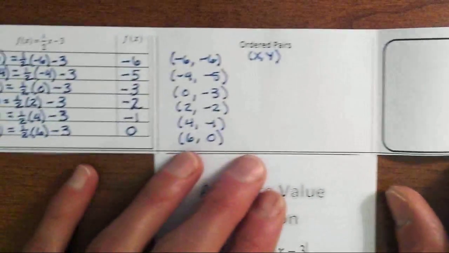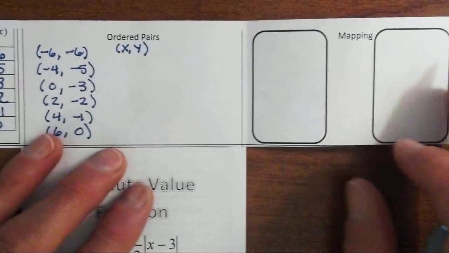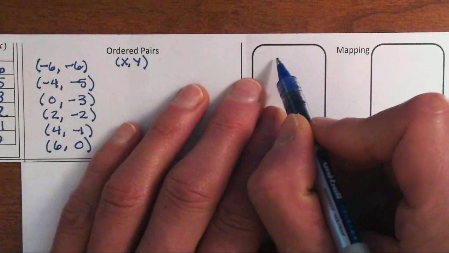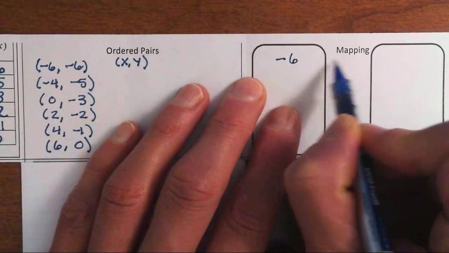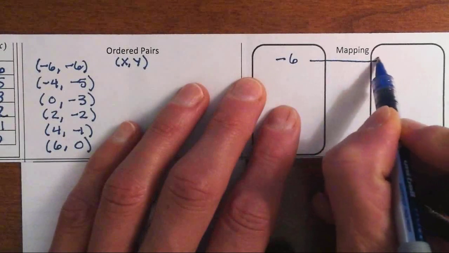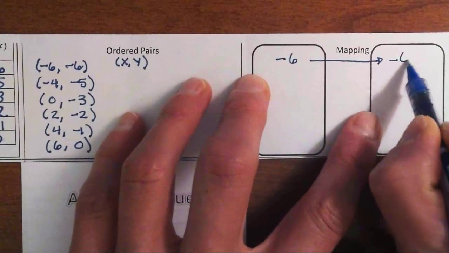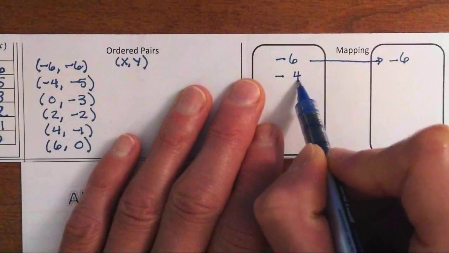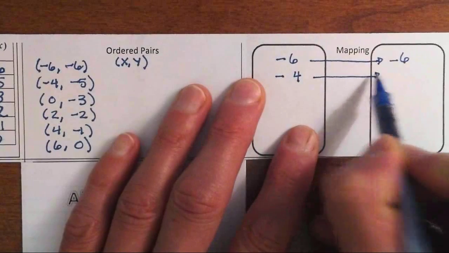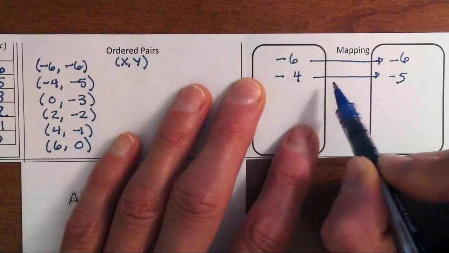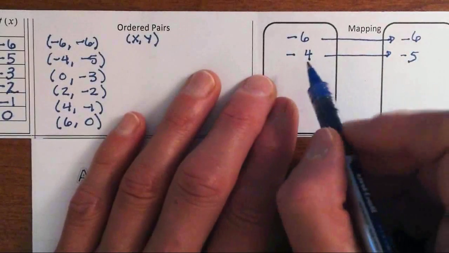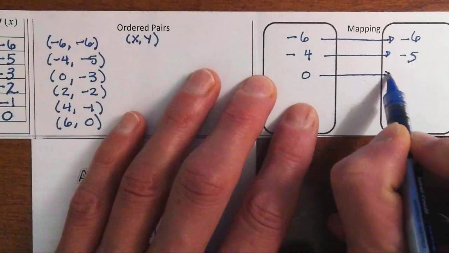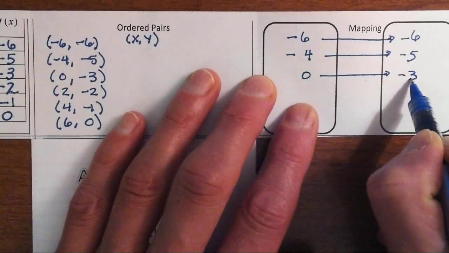So another way that we can show ordered pairs is through mapping. So when I put in a -6, I get out what? -6. When I put in -4, I get out -5. So these arrows are important.